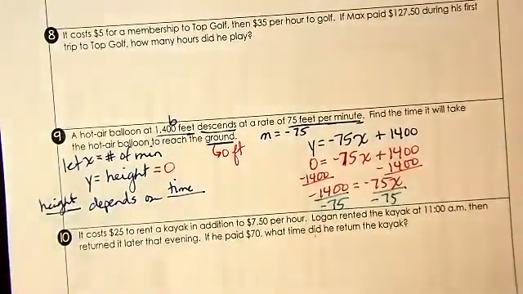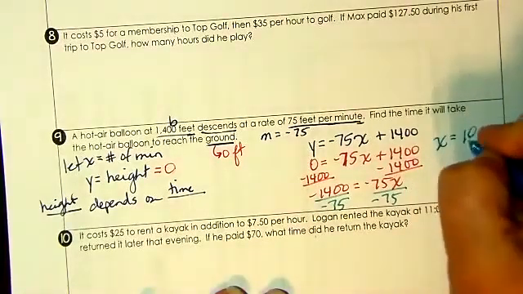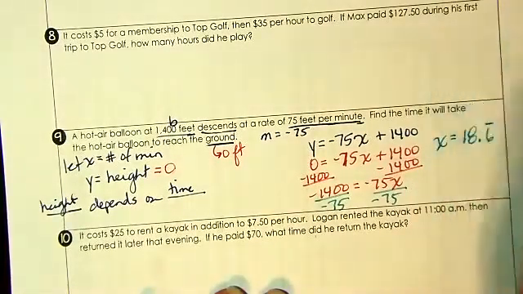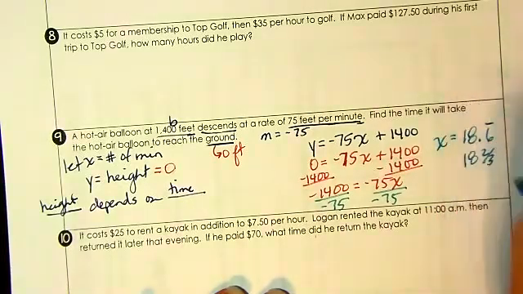And this is when we use the handy dandy calculator. Negative 1,400 divided by negative 75. And that gives me that x equals 18.6 repeating, which is the same as 18 2/3.